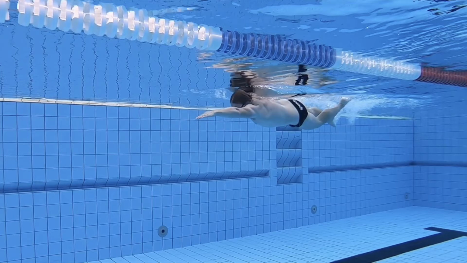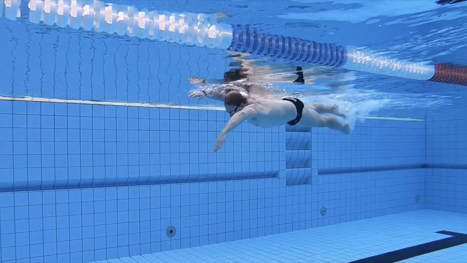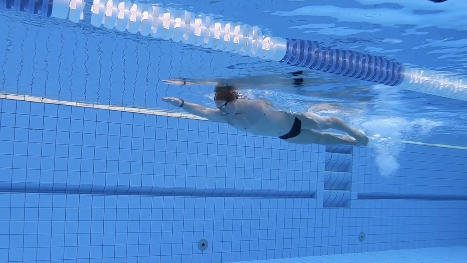First, the hand starts to tilt, like I do now. Next, you will see that I have a high elbow and my hand is already pushing water back. And you see how tense my whole arm is. And at the end, I really push through until the very end.